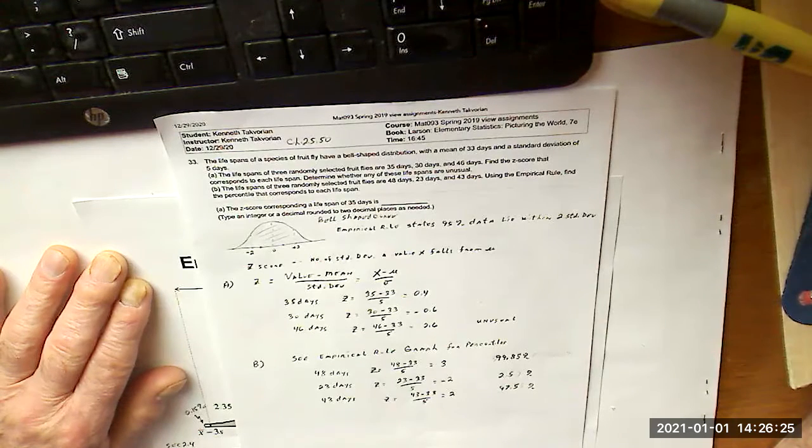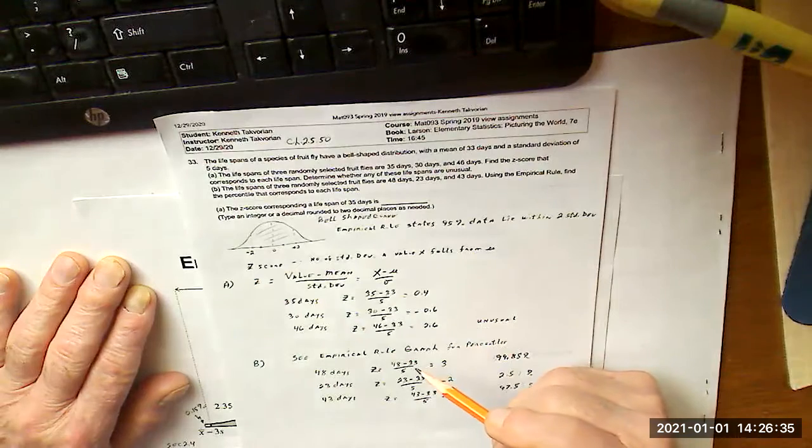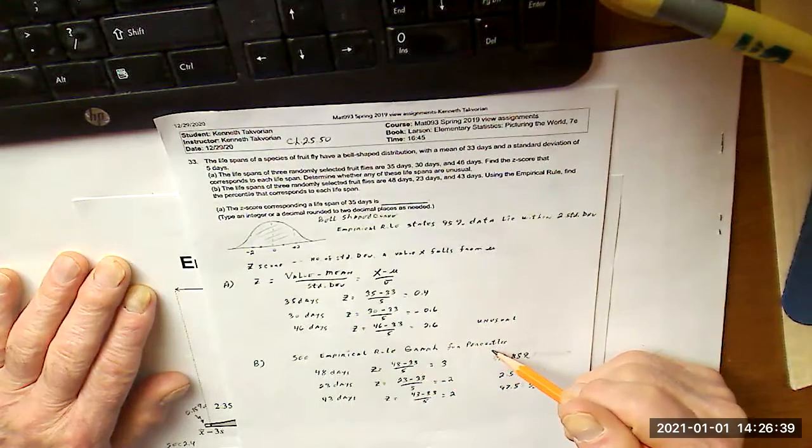In this problem, we're going to do two things. We're going to calculate z-scores, or convert data values into z-scores. And secondly, we're going to use the empirical rule graph to find percentiles for certain data values.